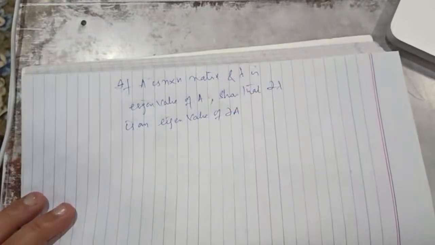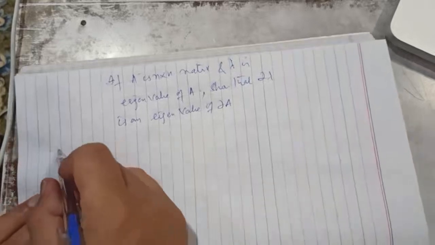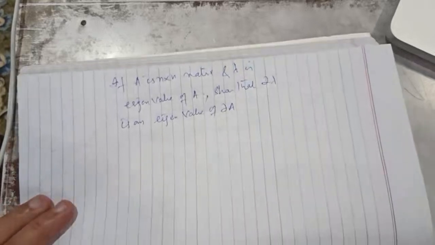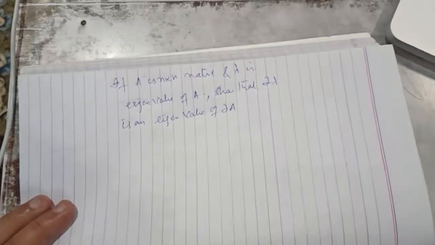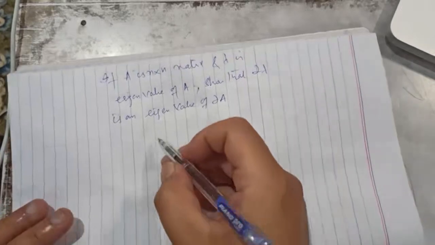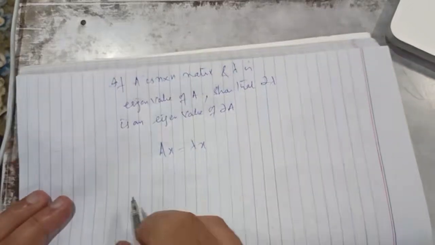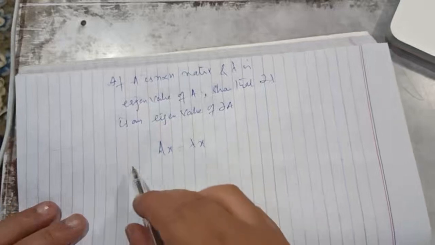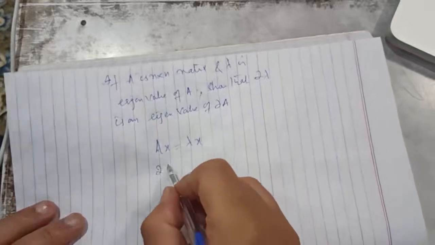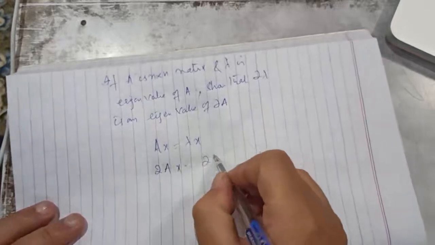It is quite simple to prove that. Because lambda is an eigenvalue of A, there exists a non-zero vector x for which Ax equals lambda x, and if I multiply with 2 on both sides it becomes 2A times x is equal to 2 lambda times x.